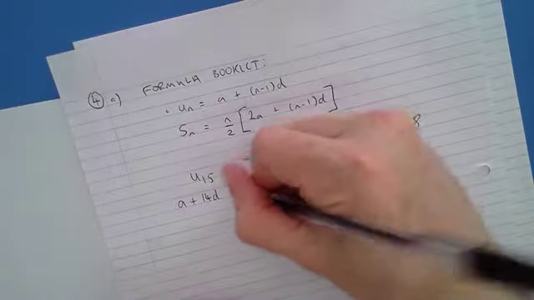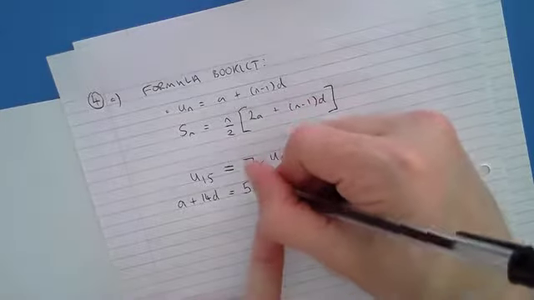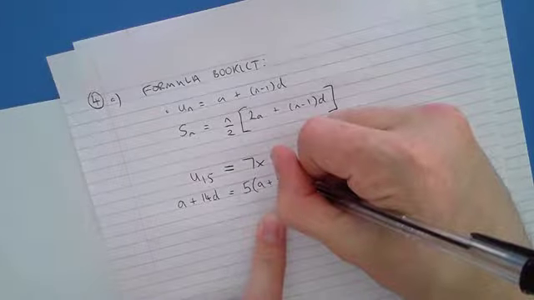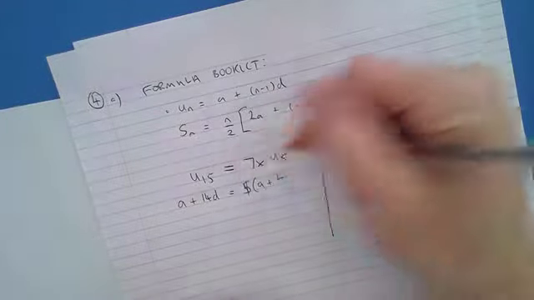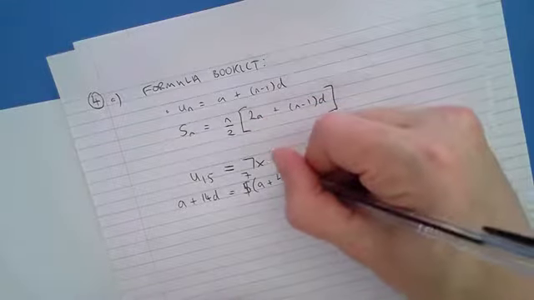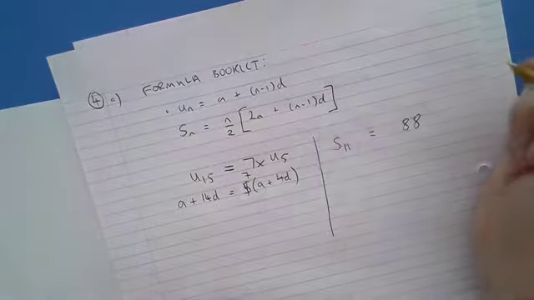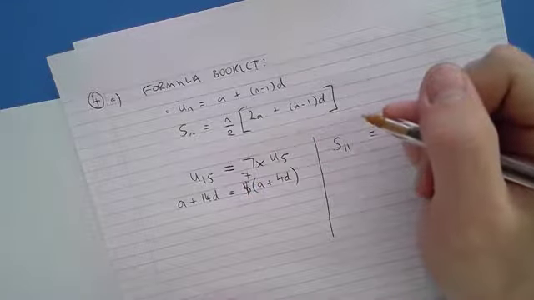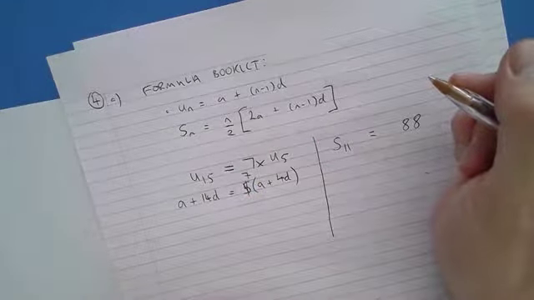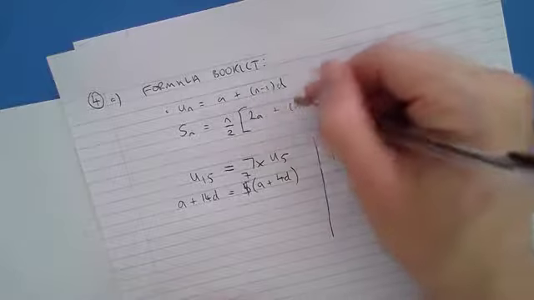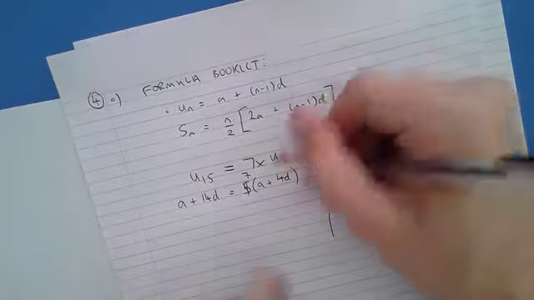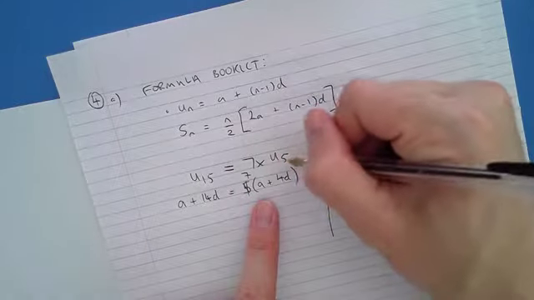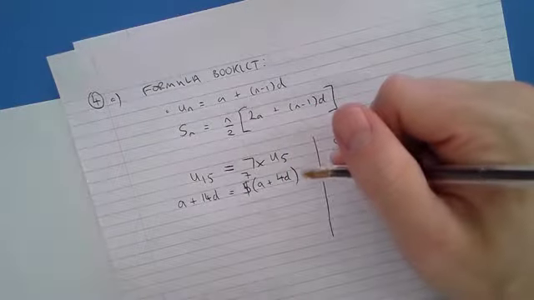5 times the 5th term, so 5 brackets, and then the 5th term is going to be A plus 4D? 7 times. Yes, as I've clearly written. So A plus 4D there. It's n minus 1 d, isn't it? But it's 7 times the fifth term. So the 7 will times by what the fifth term is. The fifth term is a plus 4d. All good? It's fine, ask.